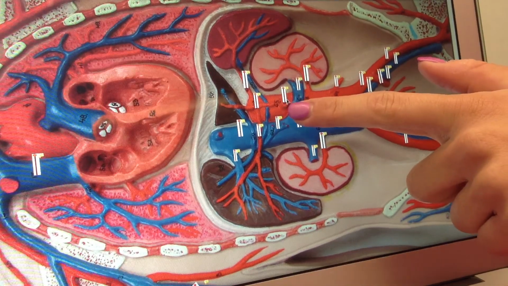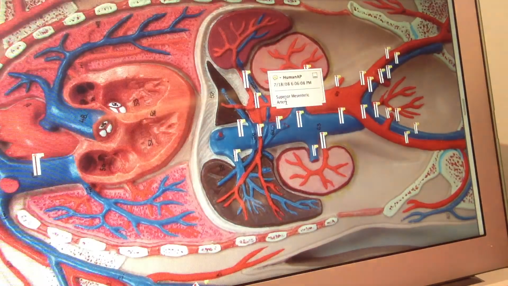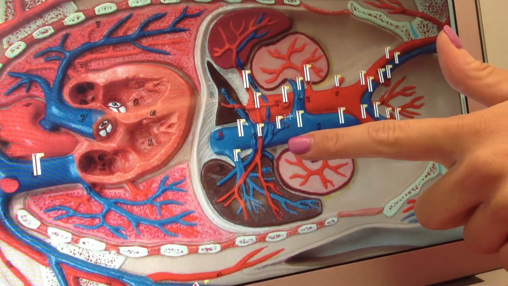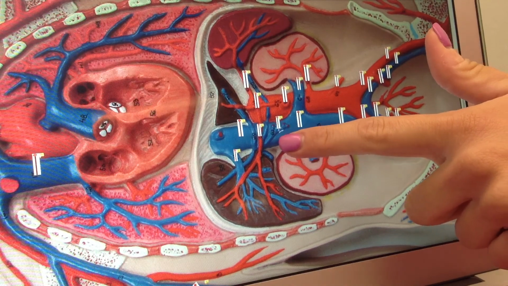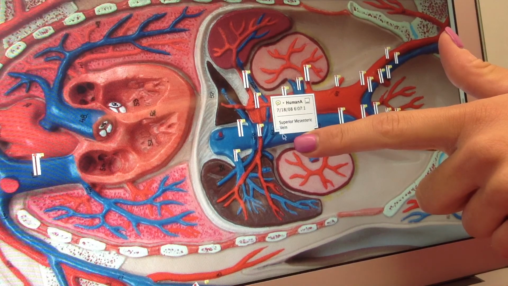The little hole right here in the trunk is the superior mesenteric artery. And then, moving down from the middle of this trunk, we have the superior mesenteric vein.